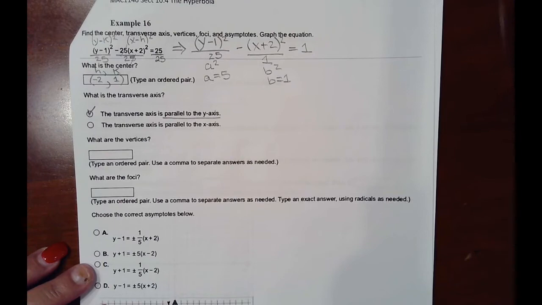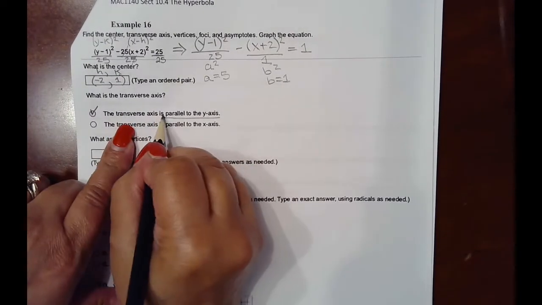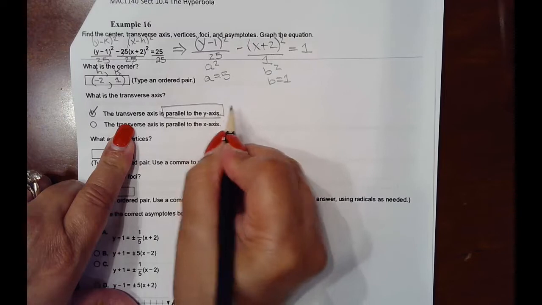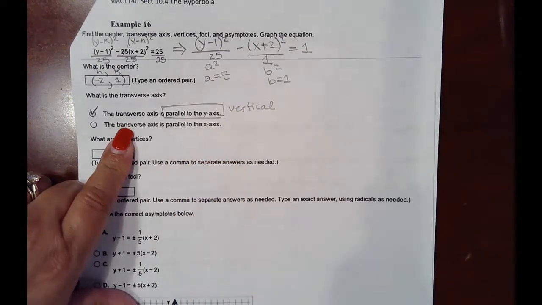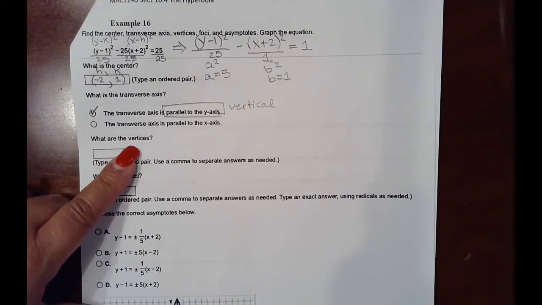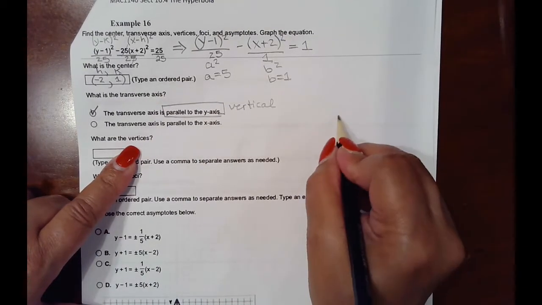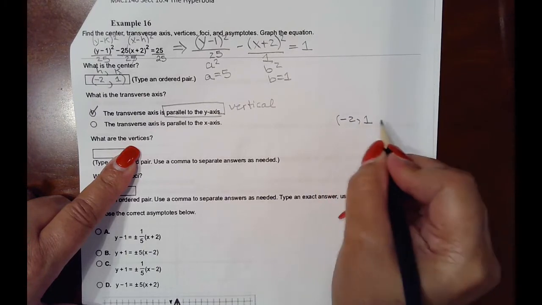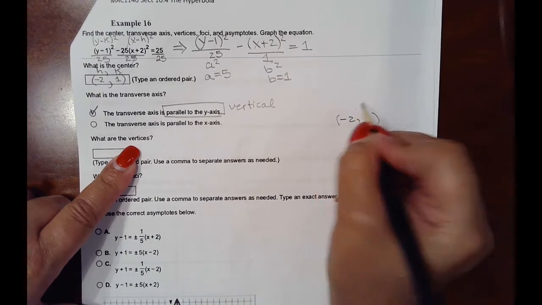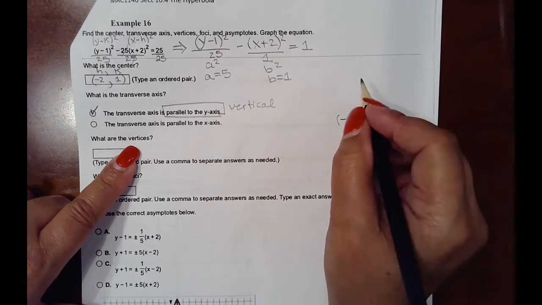What are the vertices? Well, knowing that the transverse axis is vertical helps you to understand that you're moving up and down from the center to get to the vertices. Okay, so in this particular problem, what was the center? The center was -2, 1. So we're going to take -2, 1, and we're going to move up and down to get to the vertices.